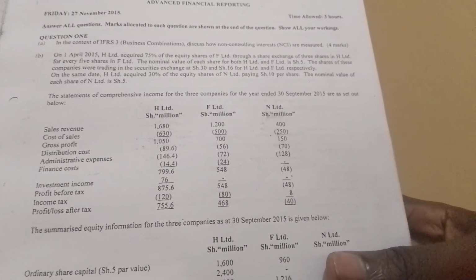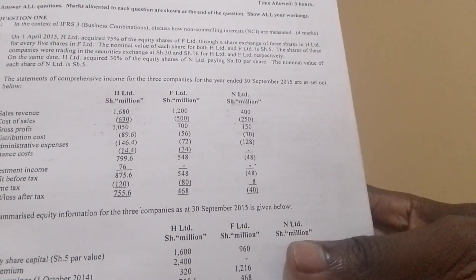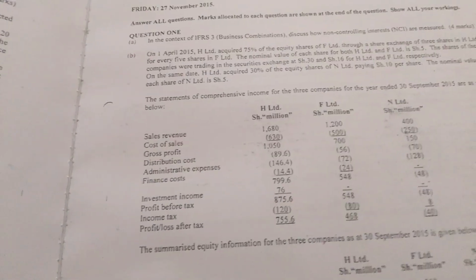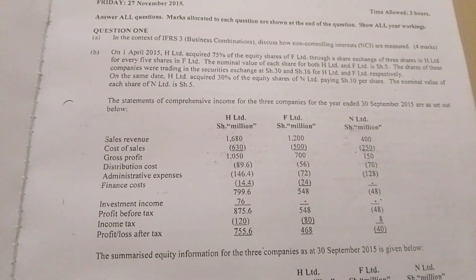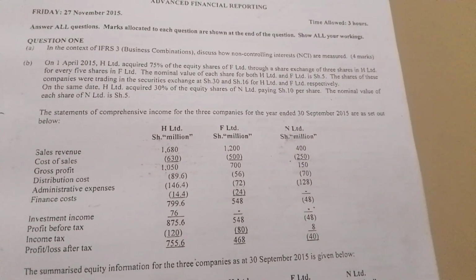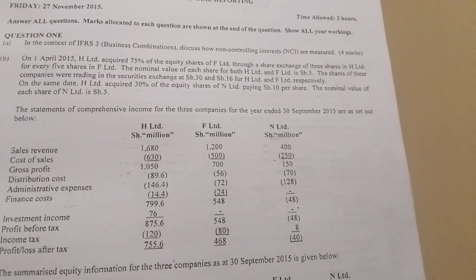And then, remember, we don't consolidate N Limited because N Limited is an associate. We don't consolidate associates. In that case, there is a special way of treatment of associates when preparing consolidated income statement. So you have taken 1680 plus 1200 times 6 over 12 minus 120.